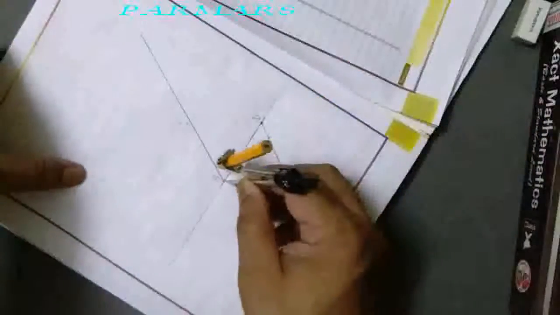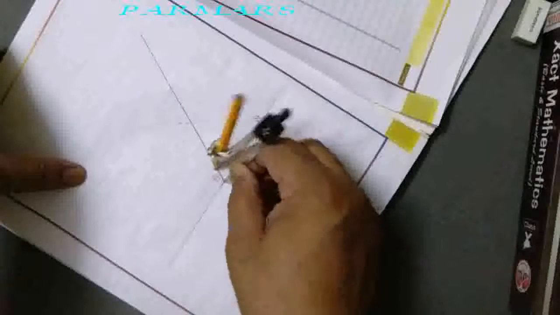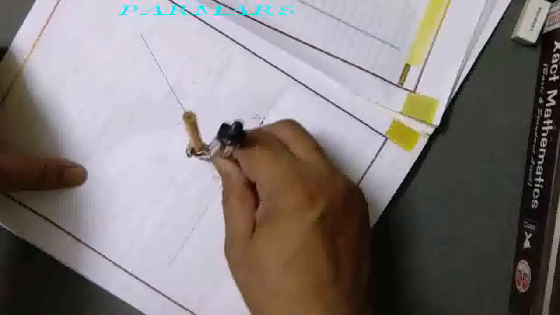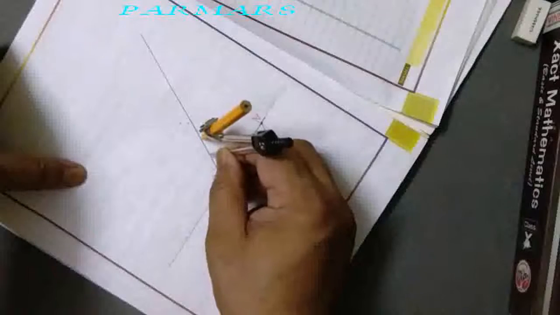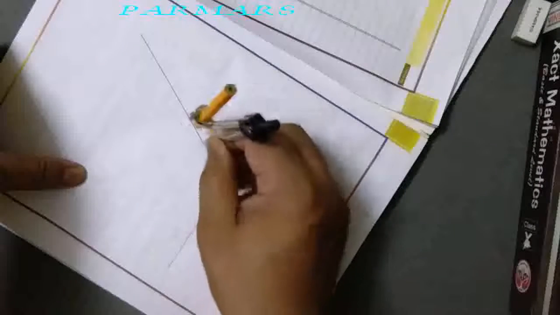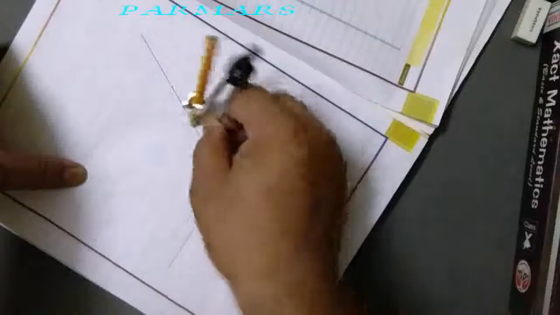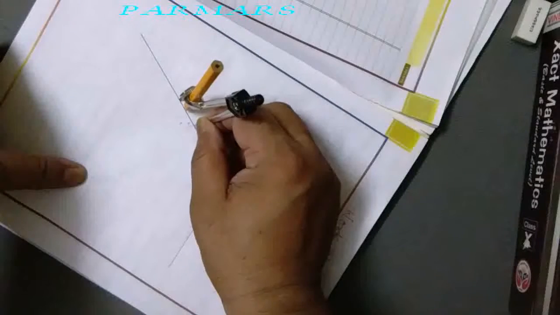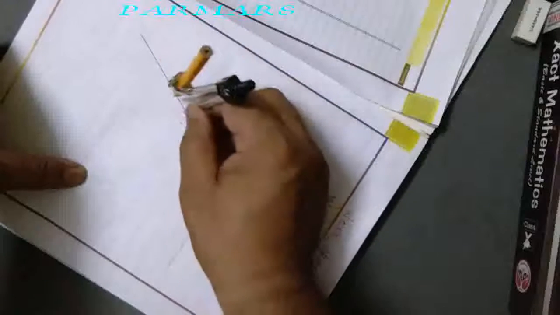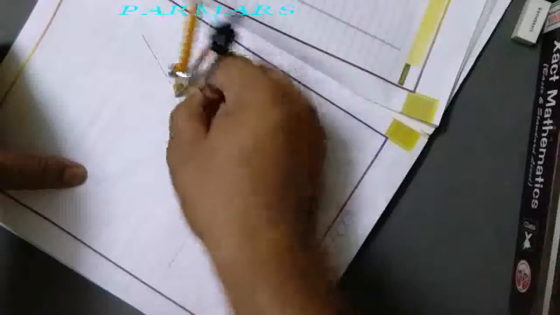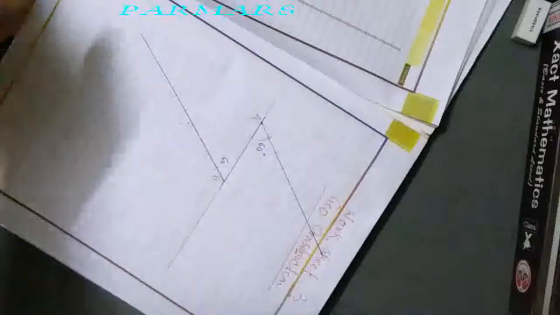ray, second angles. One is already drawn, 1, 2, 3, 4, 5 and 6. These are the equal intercept.